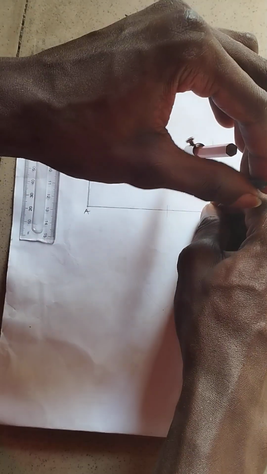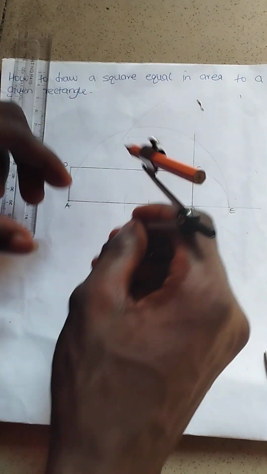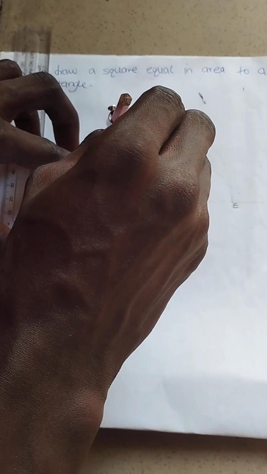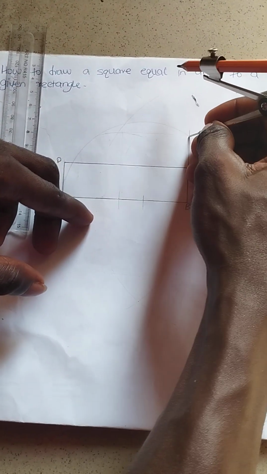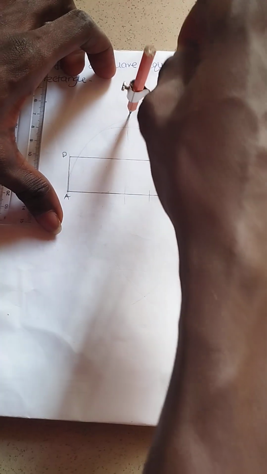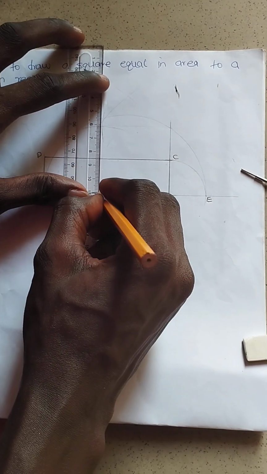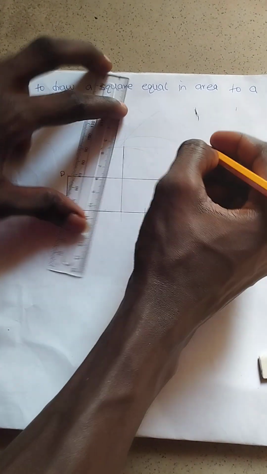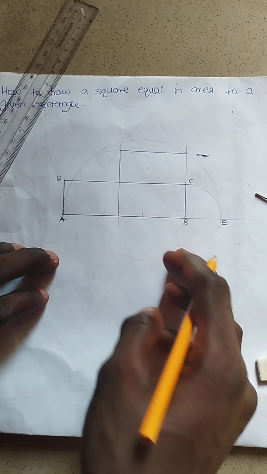Now assuming this is the distance, all we have to do is come to this point, strike an arc along the base of that rectangle, pin it at that point we must have gotten, strike another arc above, then come to this other point, strike another arc to cut the previous arc. Now their point of intersection, I will have to join it together to obtain the square. Now we've gotten the square.